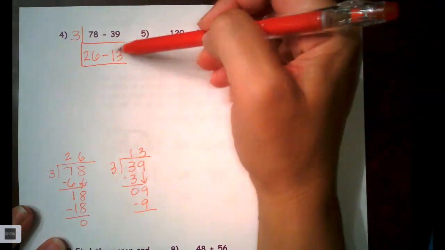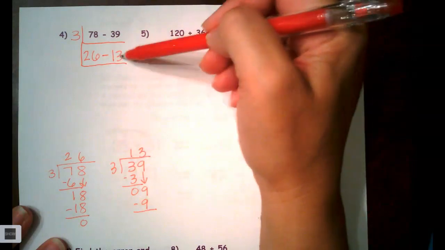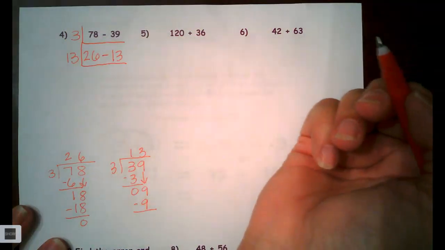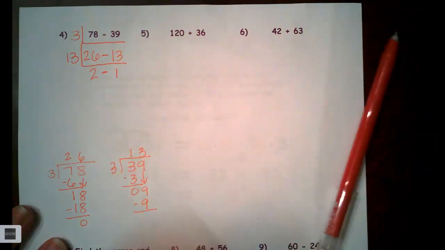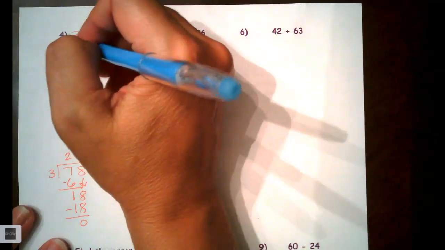Guys, when you have a prime number in here, you need to check to see if the prime number goes evenly into the other number. And in this case, it does. We're going to divide both numbers by 13. And 26 divided by 13 is 2. You bring down the minus, and 13 divided by 13 is 1. Now we're ready to go. We're going to get the GCF, which is on the left.